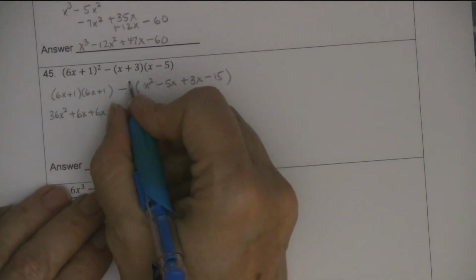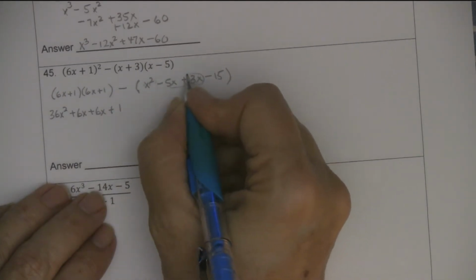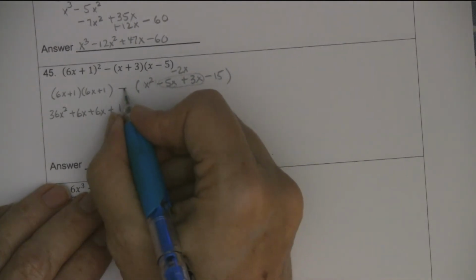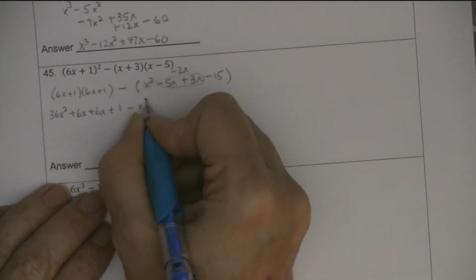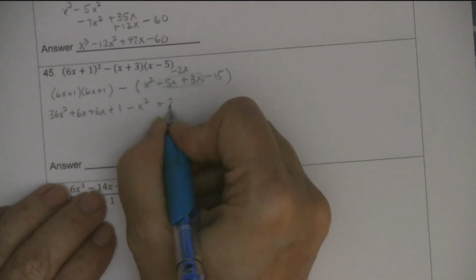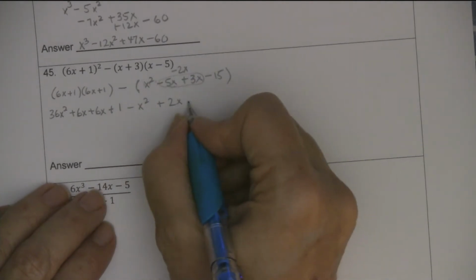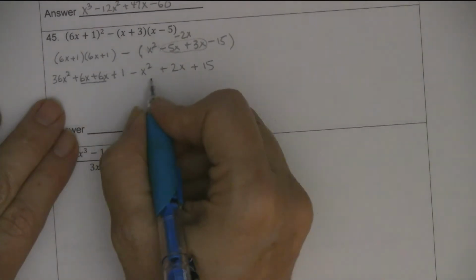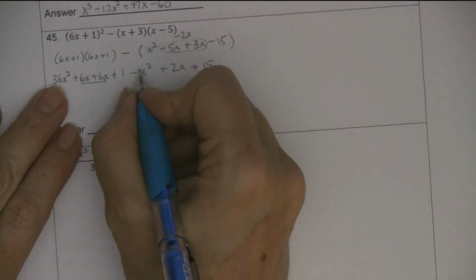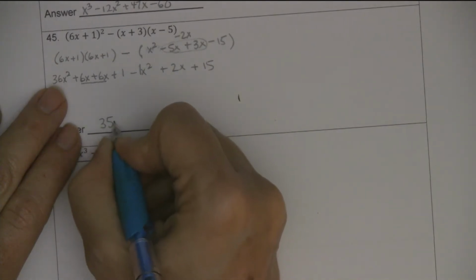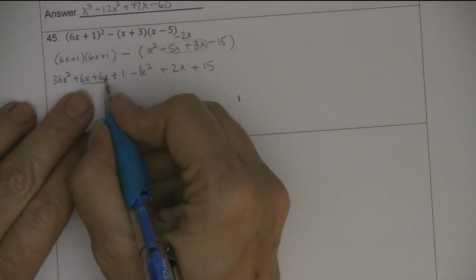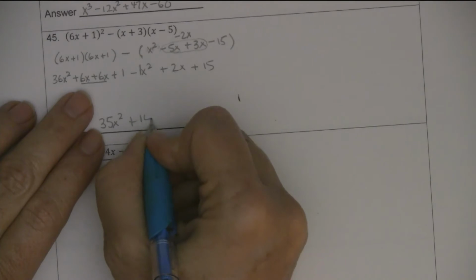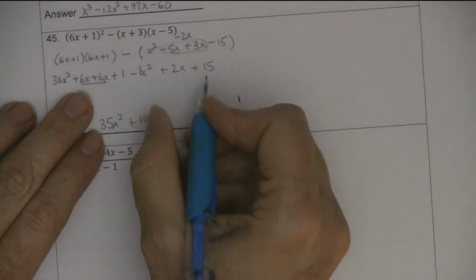Ah, that sounds good. So I'm going to go ahead and add these together right here. This is negative 2x. And I don't want to have to write the whole thing again just to distribute it. So this is going to be negative x squared. This is going to be plus 2x. This is going to be minus times a minus is a positive 15. And now I am going to combine like terms. So I have 36x squared, take away 1x squared, which is 35x squared. I have 6x plus 6x plus 2x, which is 12, 13, 14x. And I have 1 plus 15 is 16.